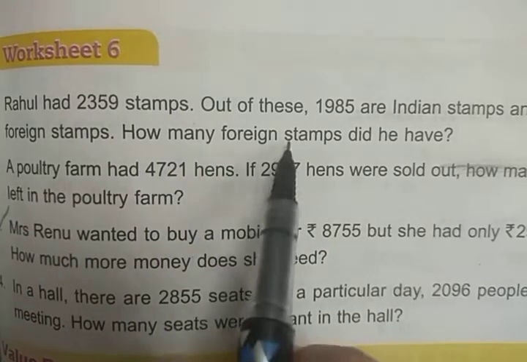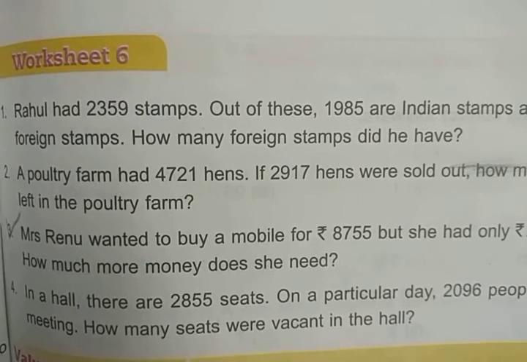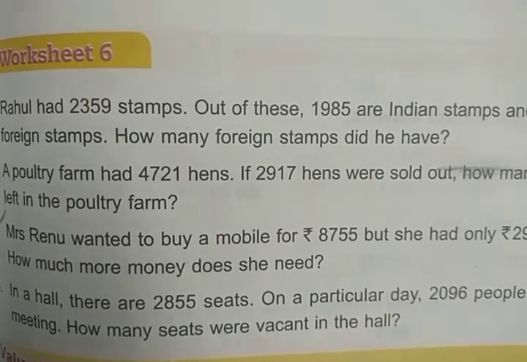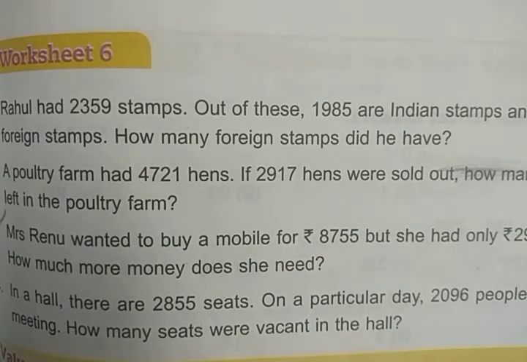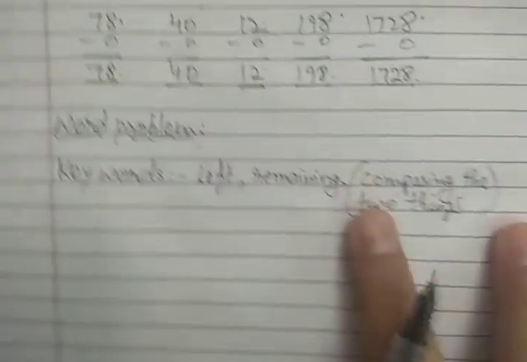Now how many foreign stamps did he have? So try to understand this question. Suppose you have 12 chocolates, out of which, I'm giving you one situation.